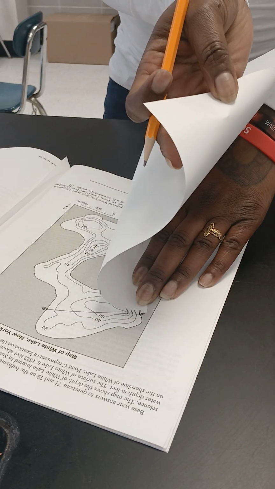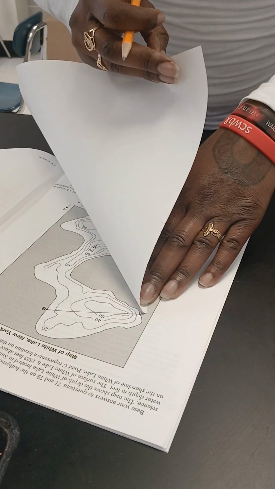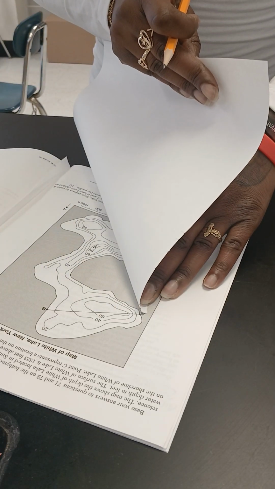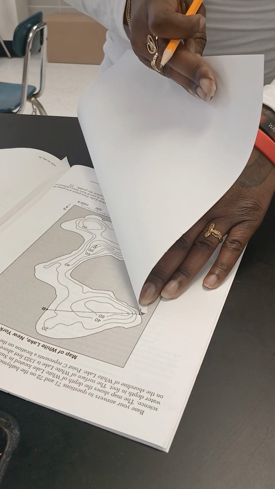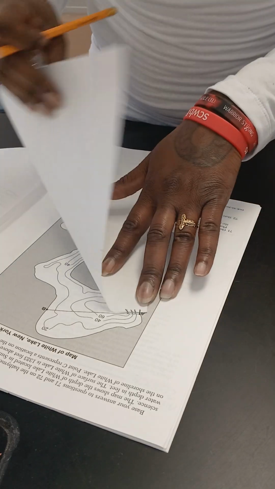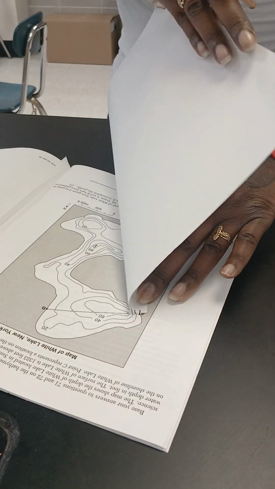As I can see, my numbers go by 20s. If my numbers go by 20s and they get deeper as I go in, they tell me that line A and B are on the outside.